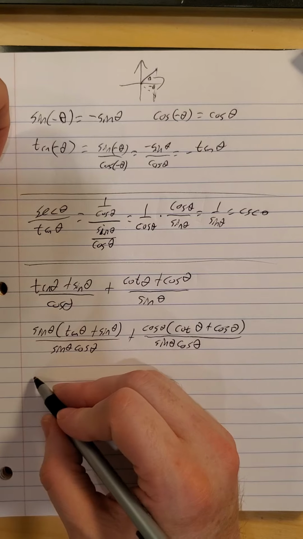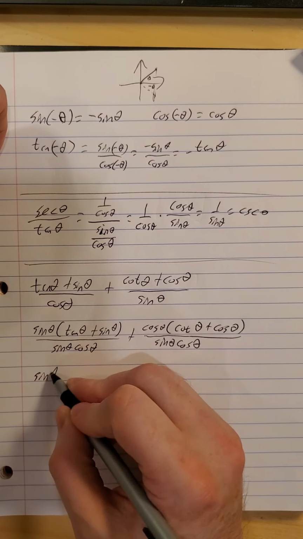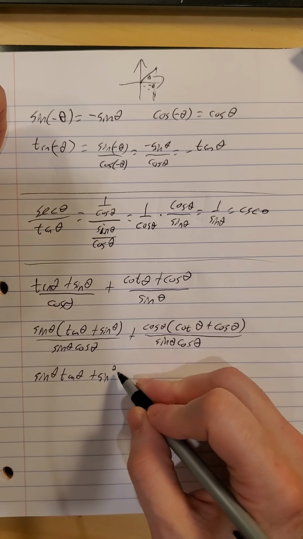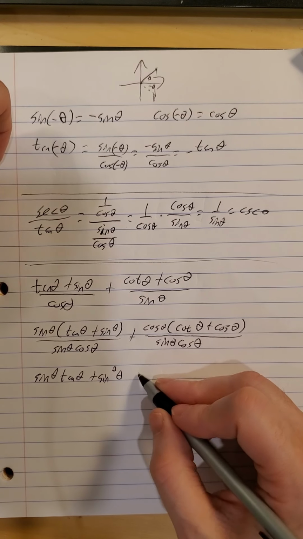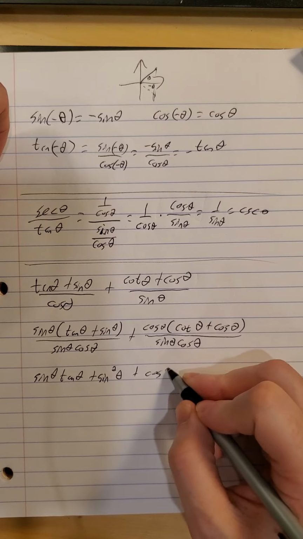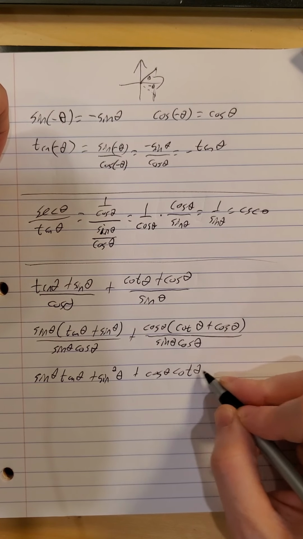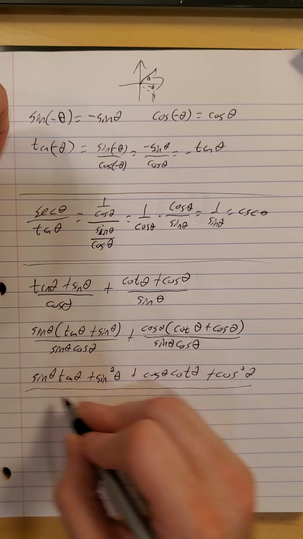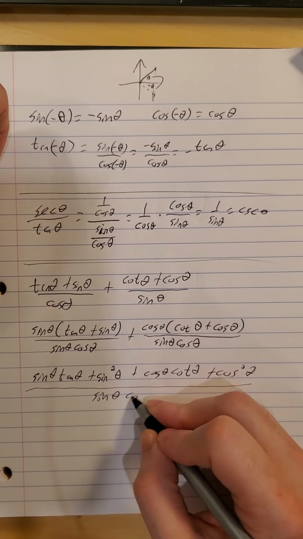So sine theta tangent theta plus sine squared theta, plus cosine theta cotangent theta plus cosine squared theta, over sine theta cosine theta.